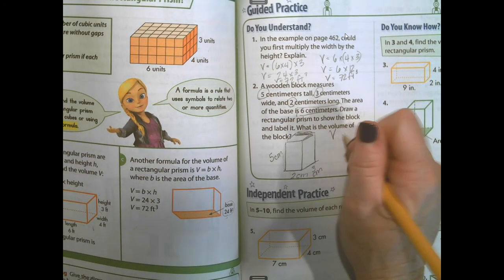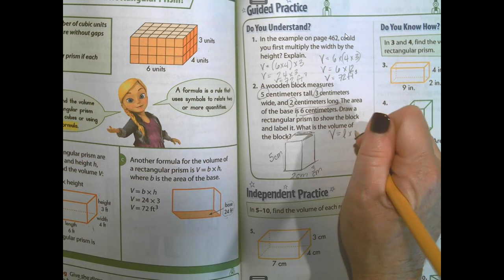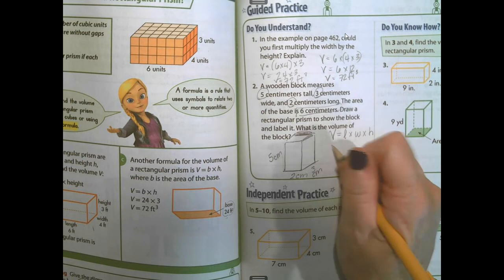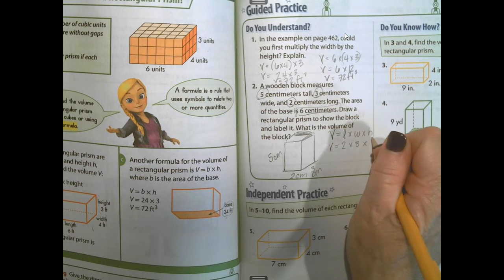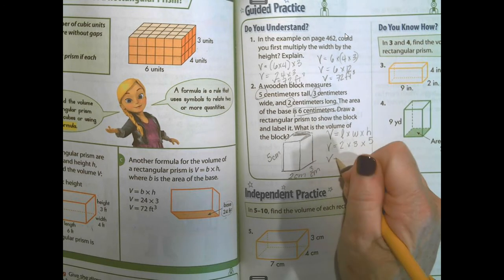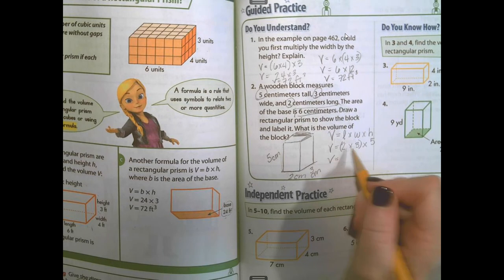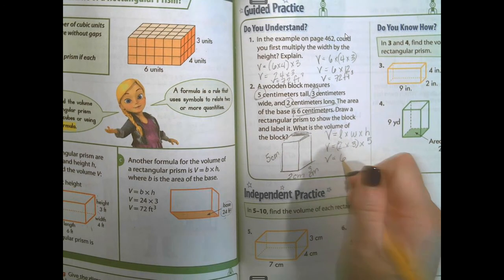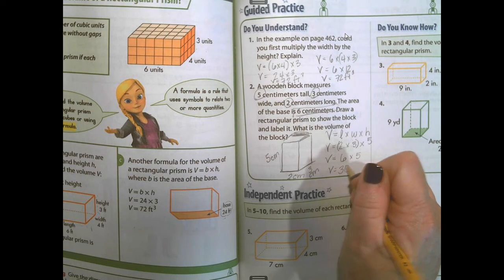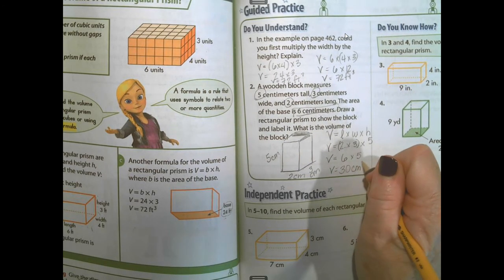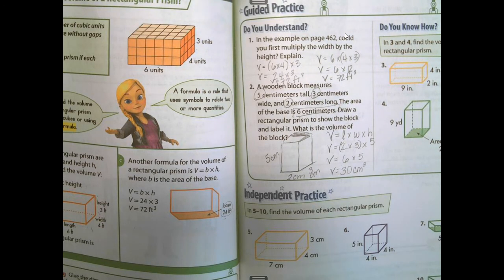And to solve it, we always write the formula first. Length times width times height. Our length was 2. Our width was 3. Our height was 5. If we multiply the length times the width, that's where they were telling us that the base is 6. And 6 times 5 gives us 30 cubic centimeters for the volume. Okay, so 30 unit cubes or 30 centimeter cubes would fit inside this rectangular prism.